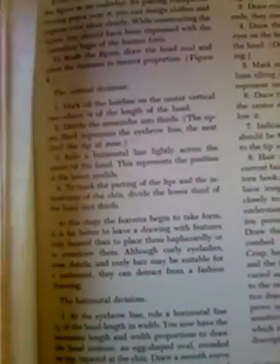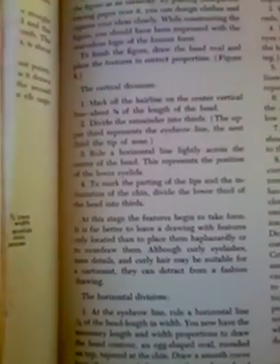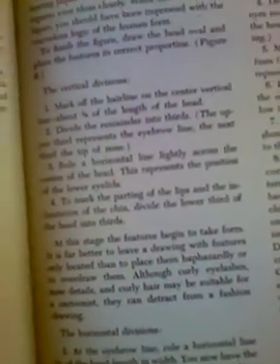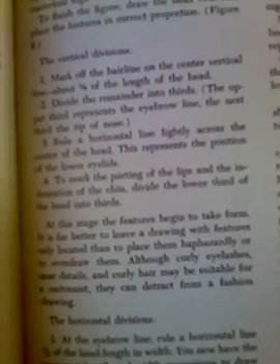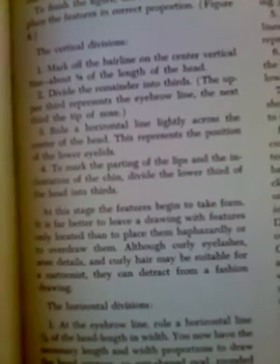Vertical divisions. Mark off the hairline on the center vertical line, about 1/8 of the length of the head. Divide the remainder into thirds. The upper third represents the eyebrow line. The next third, the tip of the nose. Rule a horizontal line slightly across the center of the head. This represents the position of the lower eyelids. To mark the parting of the lips and the indentation of the chin, divide the lower third of the head into thirds. At this stage, the features begin to take form.